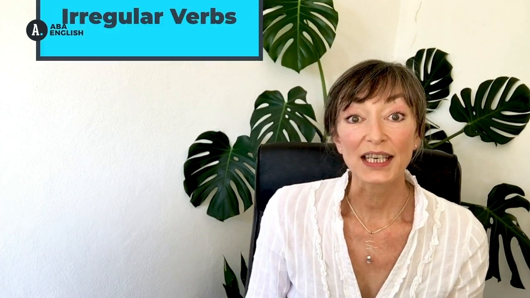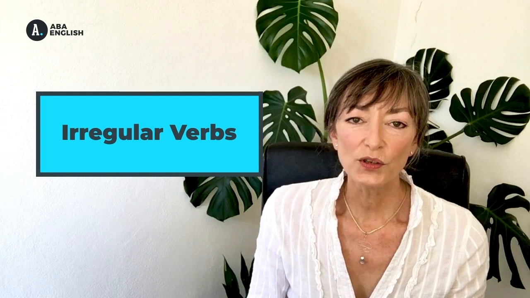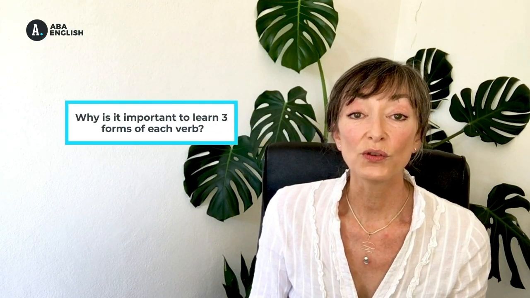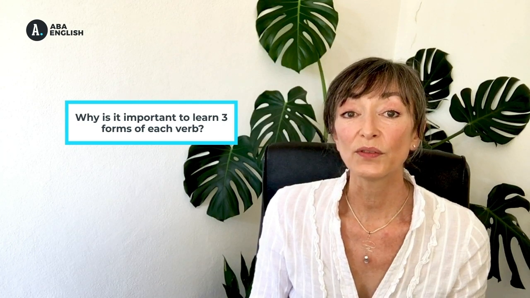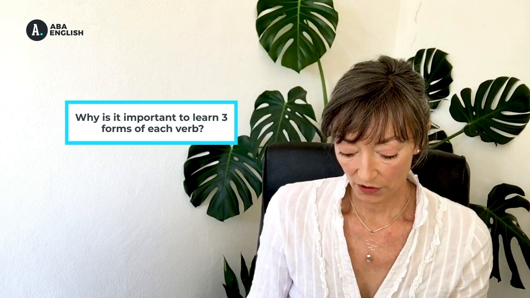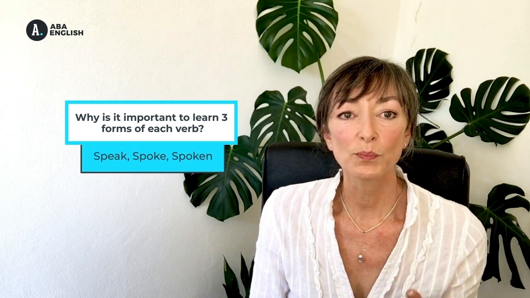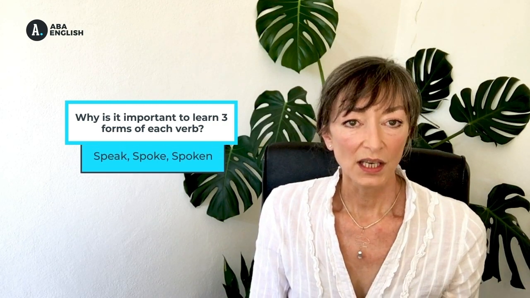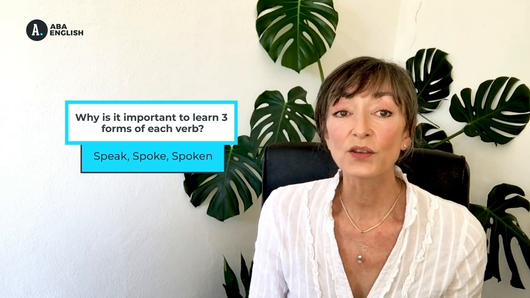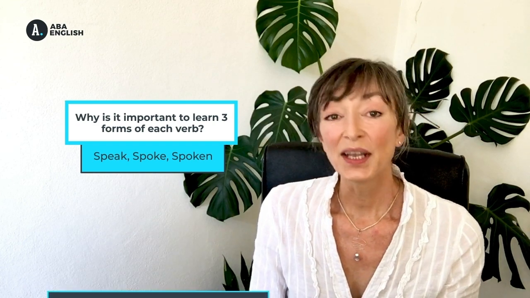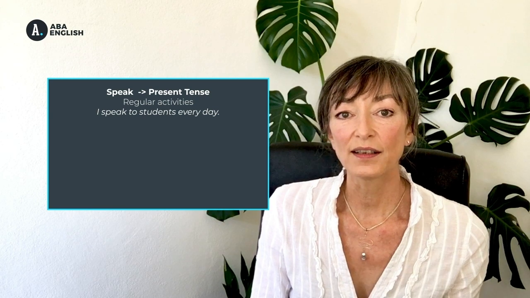Now, let's talk about irregular verbs. First of all, I want to talk about why we always encourage you to learn 3 forms of each verb. We encourage you to learn, for example, the verb to speak. Speak, spoke, spoken. And we do that because with these 3 forms, you will be able to talk in any tense. The present tense form, speak, is used for regular activities.